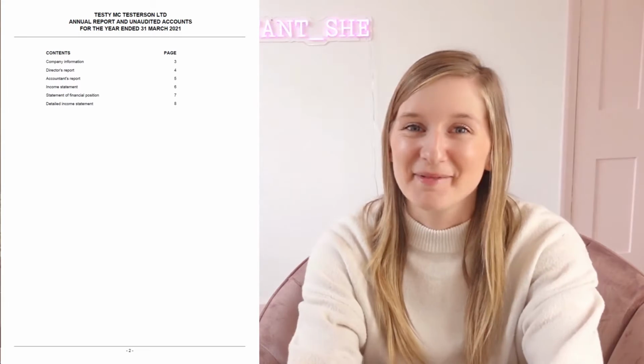Page 1, when you open up your accounts, just states the name of the limited company, what the document is, and the end of the financial year. So page 1 is pretty straightforward, and it really is just a cover page. Page 2, we've got a contents page, which just helps you reference which document and which report is which, so nothing to panic about here.